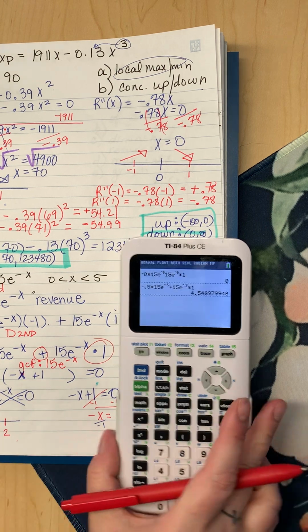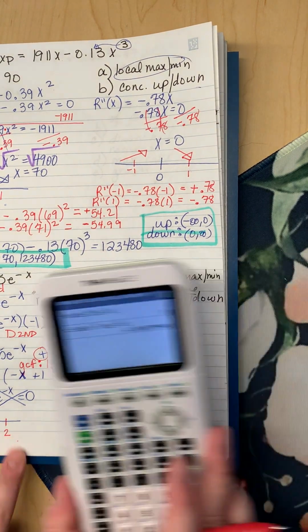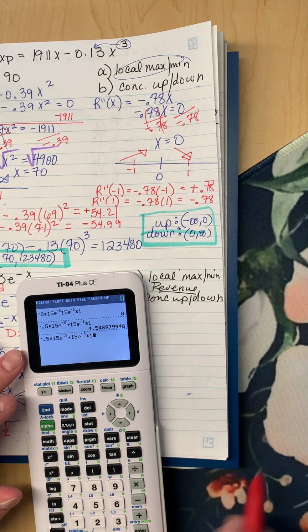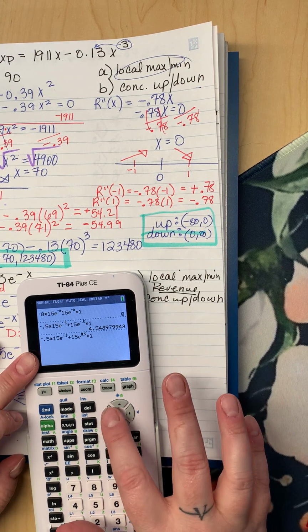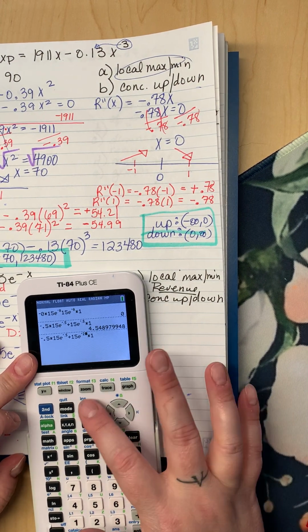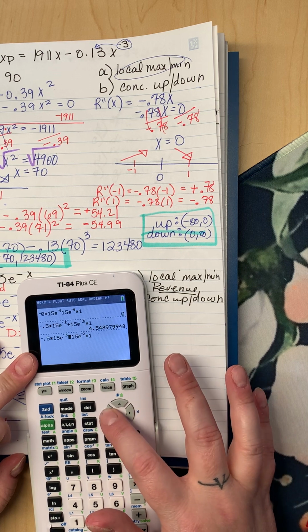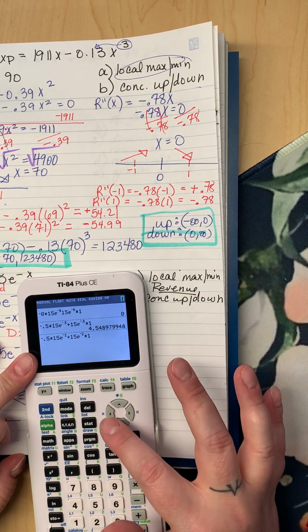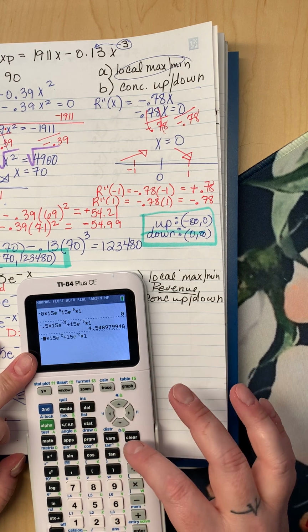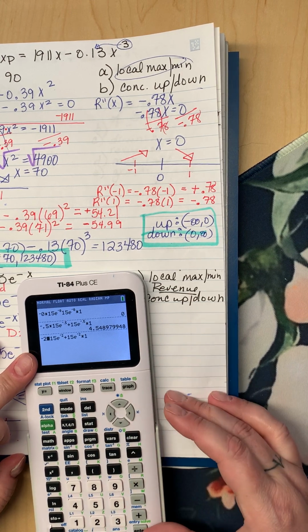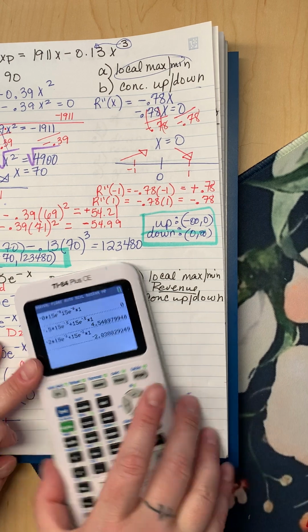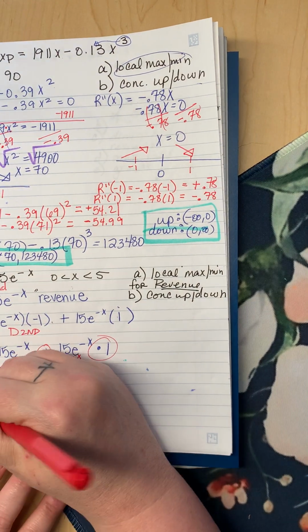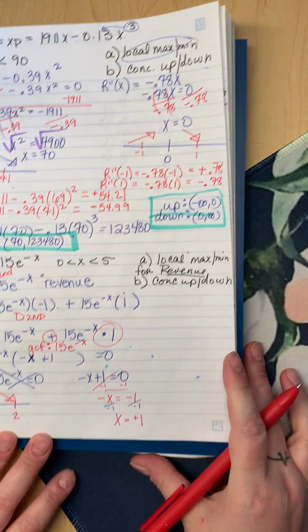So we go up there. Then now let me try plugging in 2. Now I got a negative number. So that means we go down.